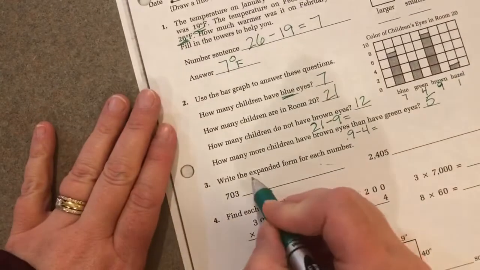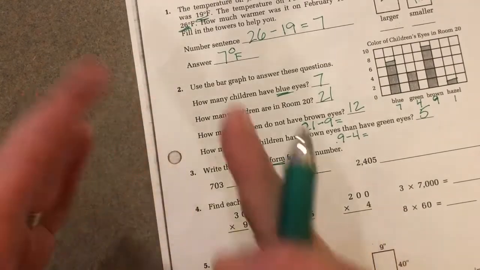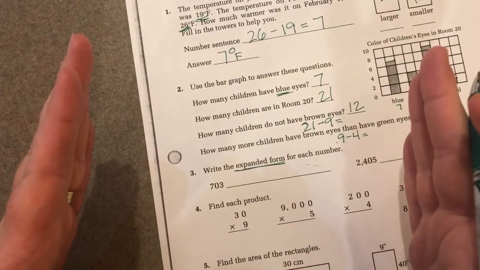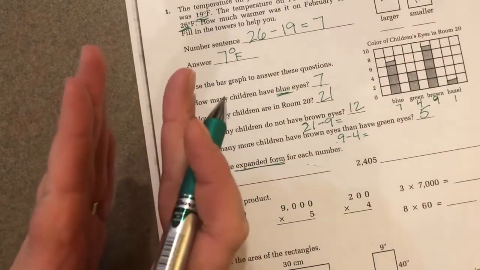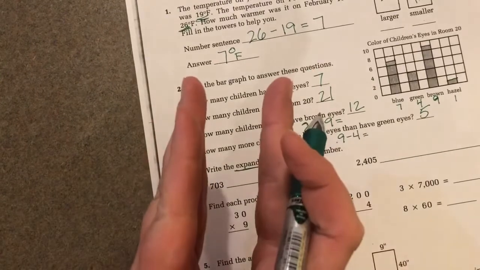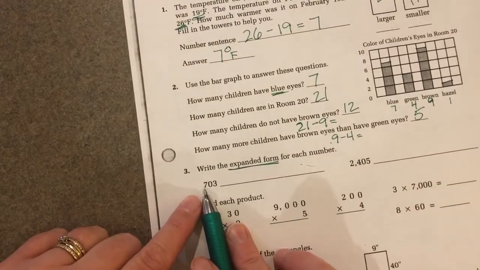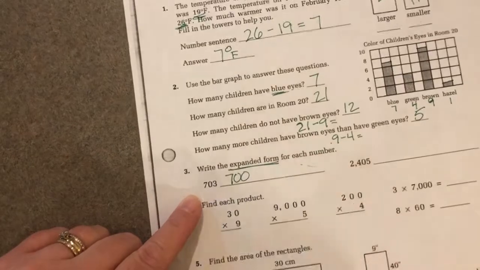Expanded form. Now this was a tricky one lately. Expanded form means you're going to separate all of the place values. So you're going to start with the biggest one. You're going to say how much that number is worth, then how much the next one is worth, then how much the next one is worth, like so. So we start with the biggest one. The 7 is not worth 7. It's in the hundreds place, so it is worth 700.